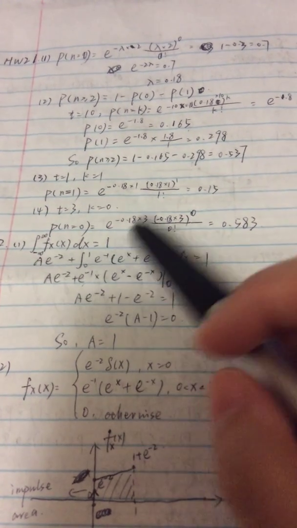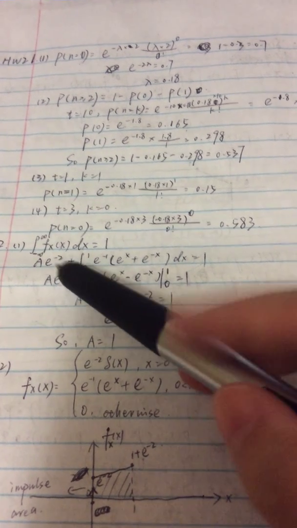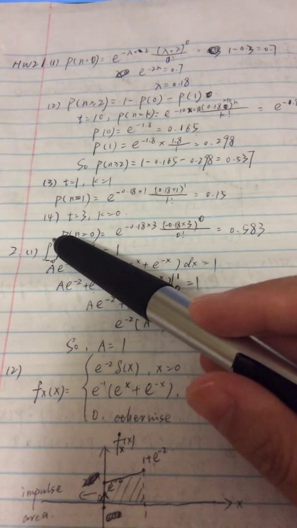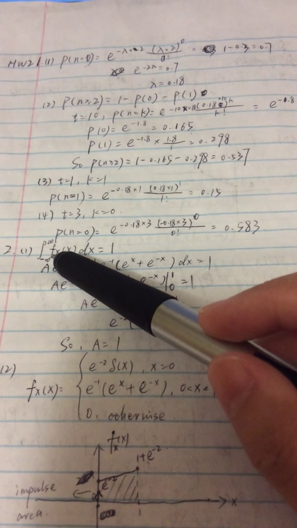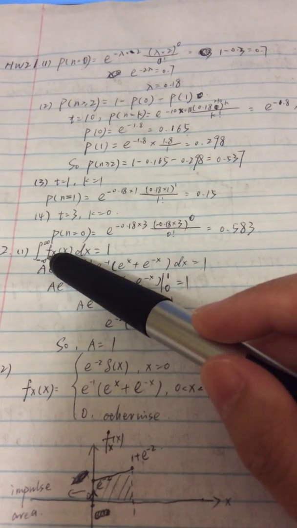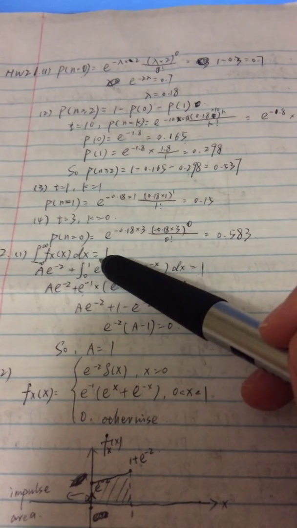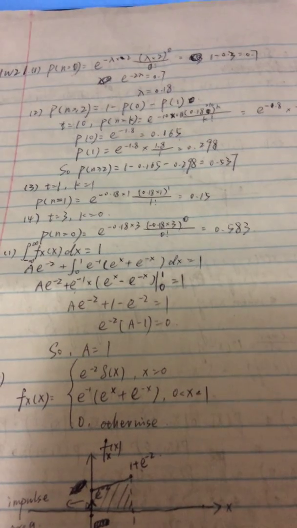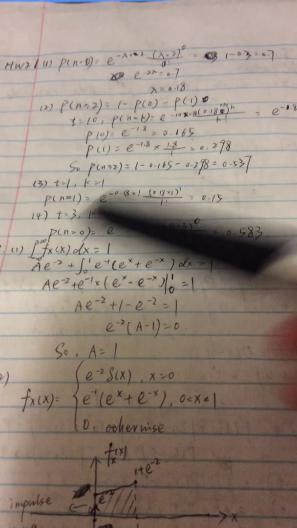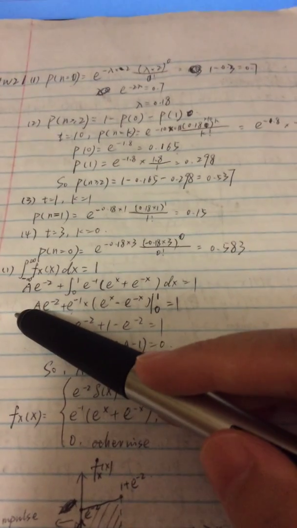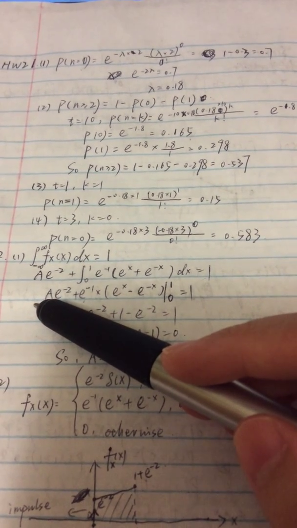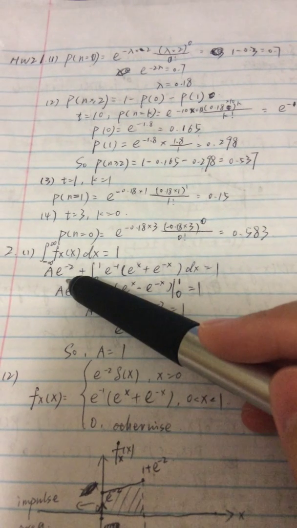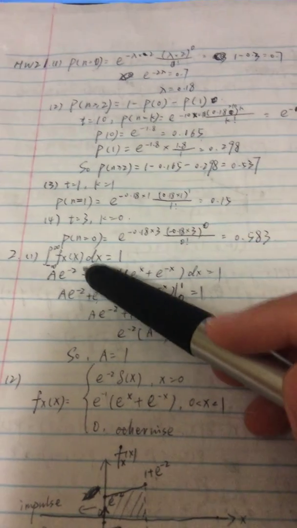And from this equation, we separate the range into three parts. The first is x equals 1. When x equals 1, the value is like this, because delta x is 1.